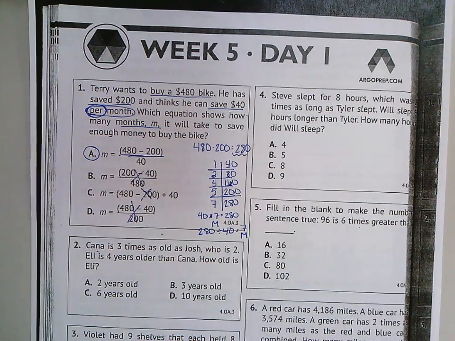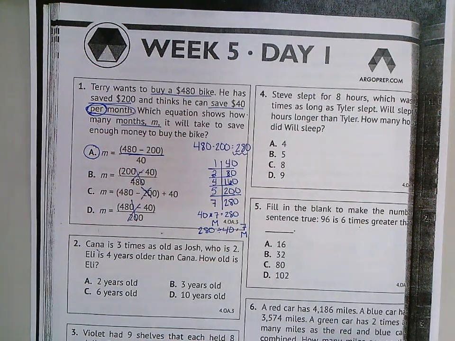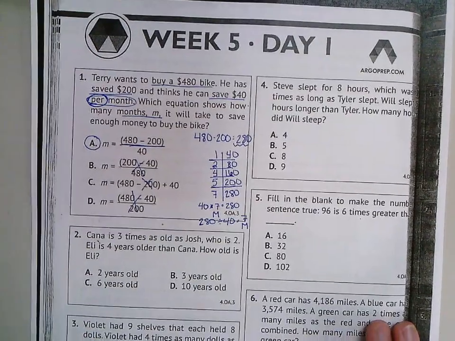But we see how I had to kind of solve the problem in order to go back and see exactly what I did to get there.